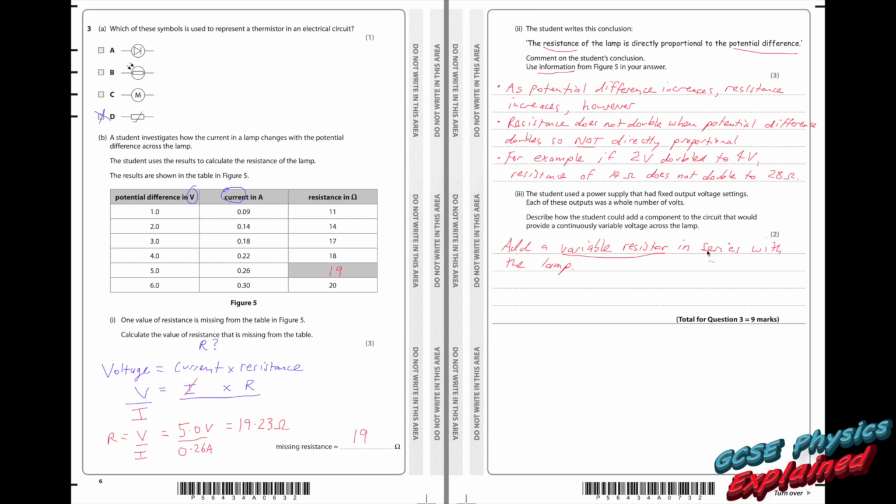One mark for variable resistor, 1 mark for series. If it asked you to draw that, there's your battery, your variable resistor looks like that. There's your lamp. You'd obviously have your ammeter in as well over here, and you've got your voltmeter currently across the lamp.